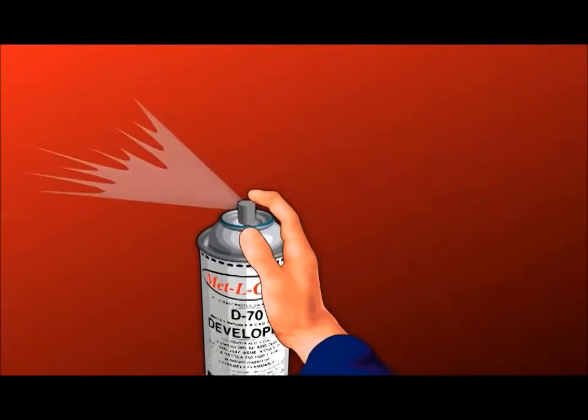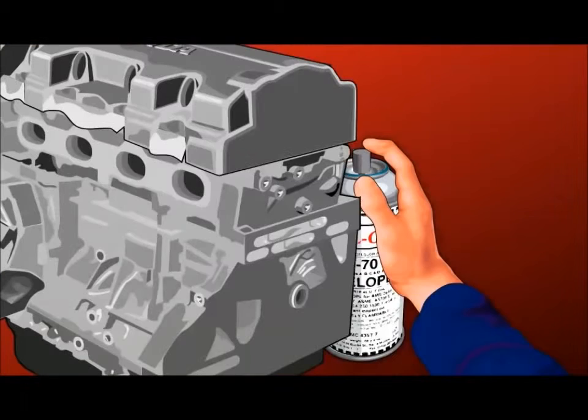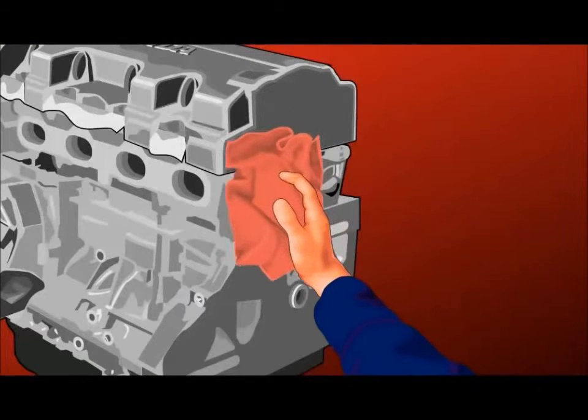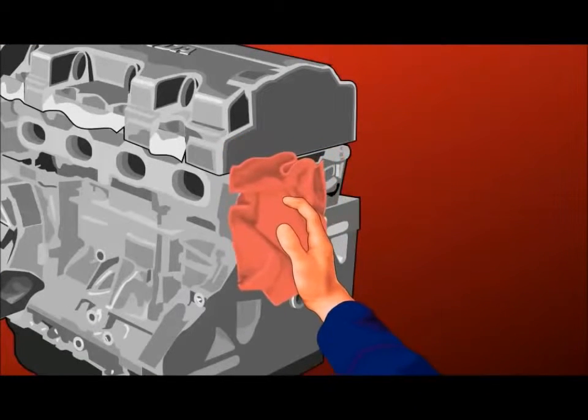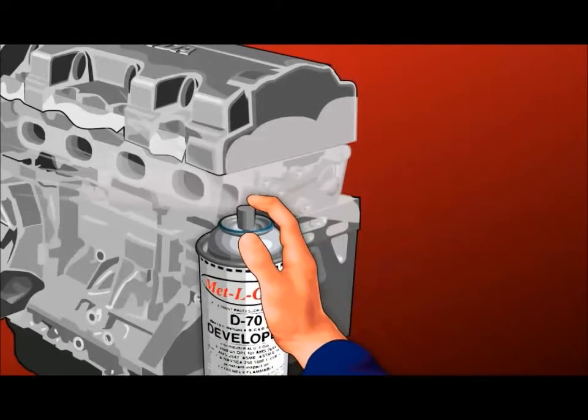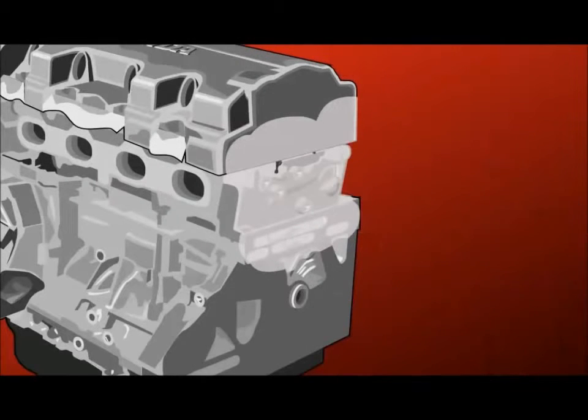Leaks can also be checked using Metal Check spray. To use Metal Check, first clean and dry the area you want to test, and then spray Metal Check onto the test area. Any oil that contacts the test powder will turn a dark color, highlighting the source of the leak. Note, if the engine is not perfectly dry before testing, the Metal Check will identify the liquid cleaning solvents rather than an oil leak.